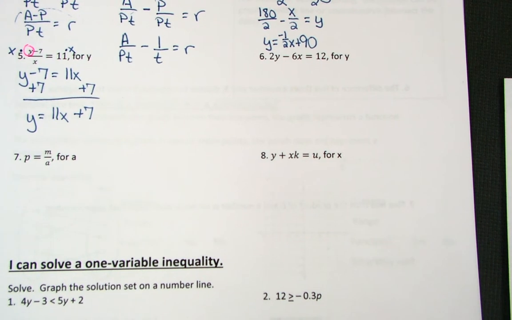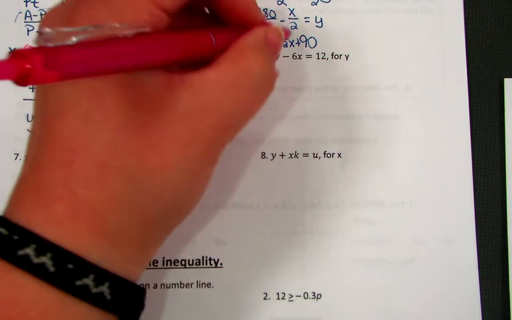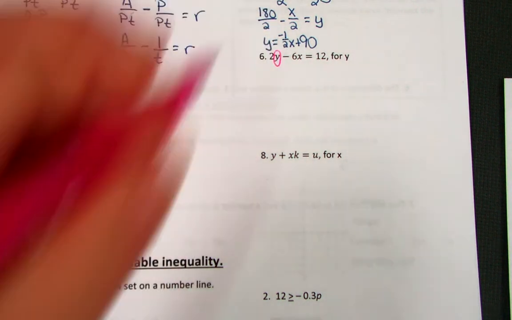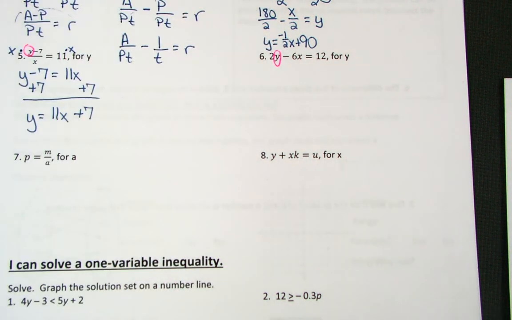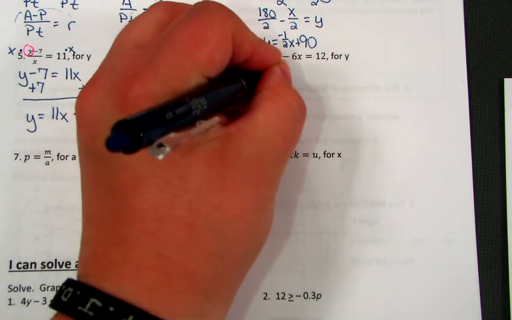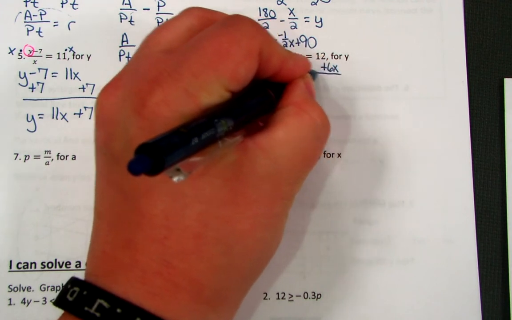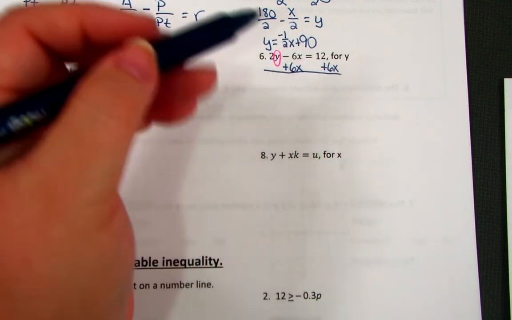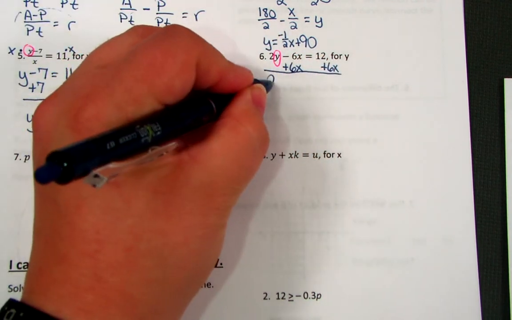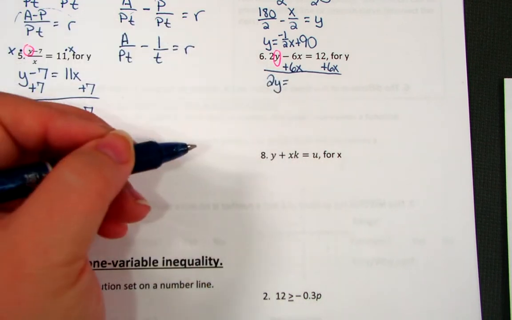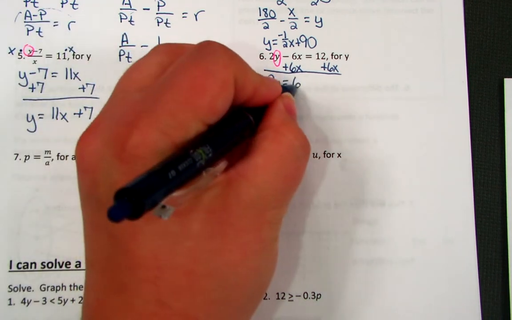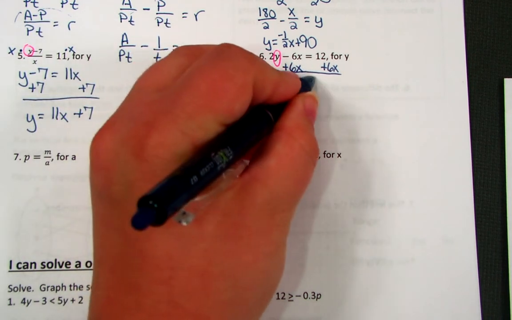How about number 6? We're trying to get that y by itself. I've got some addition and subtraction to get rid of, so I'm going to add 6x to both sides. Just a reminder, we don't combine it with the 12 because it doesn't have an x. So I have 2y equals, and I like my x term first, so 6x, and it's a positive 12.